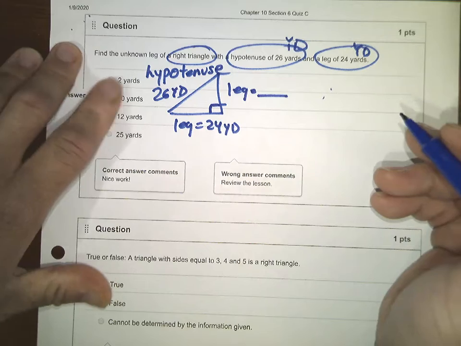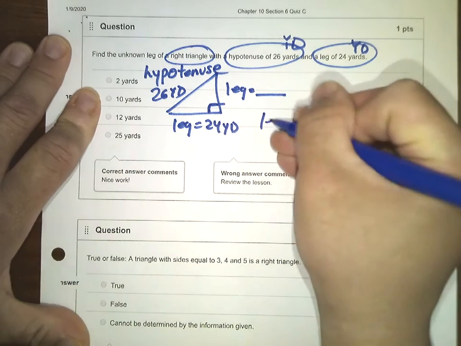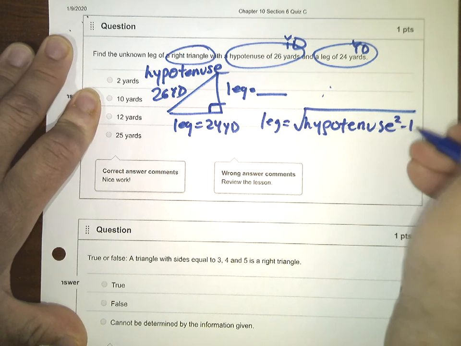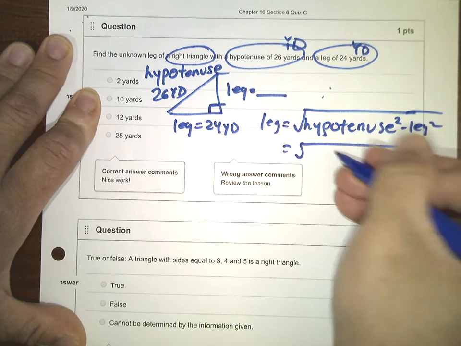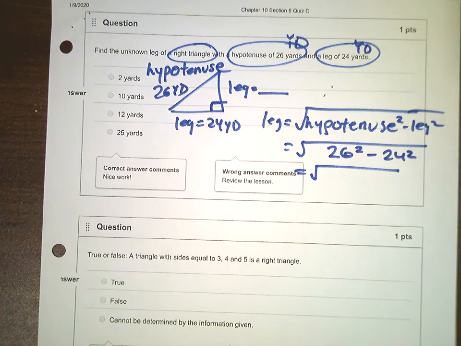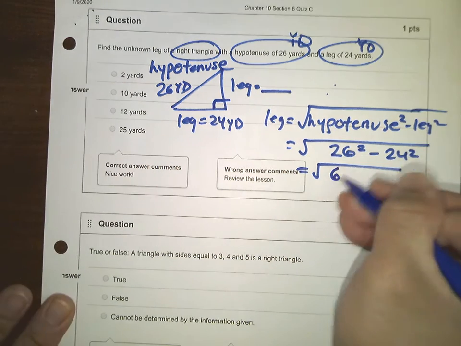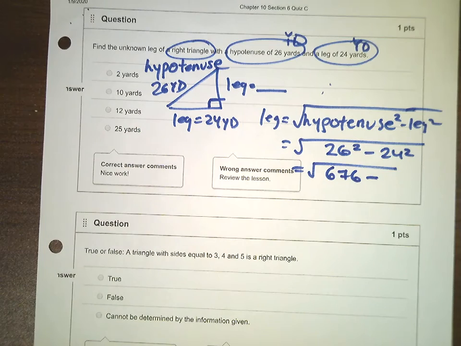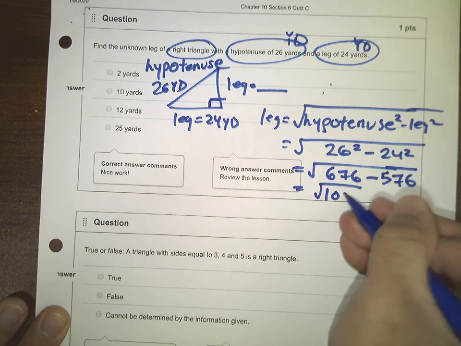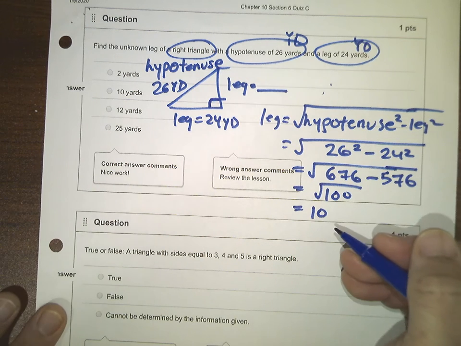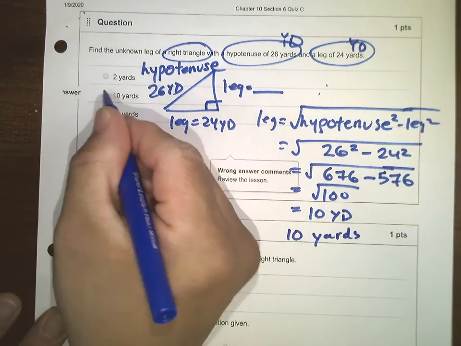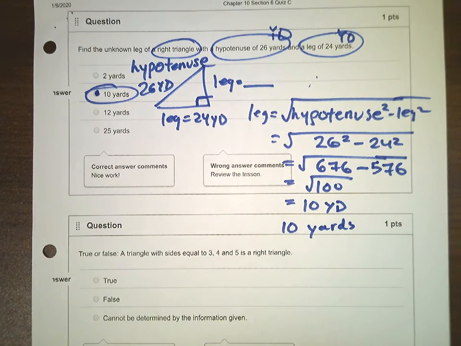All right, so I said that the unknown leg length would be square root of hypotenuse squared minus leg squared. So this will be 26 squared minus 24 squared under the square root. So 26 squared, that will be 676. And 24 squared, that will be 576. So if you subtract those, it's 100 under the square root, and the square root of 100 is 10. So 10 yards, or 10 yards written out like this. So there is the answer right there. What a time to be alive.